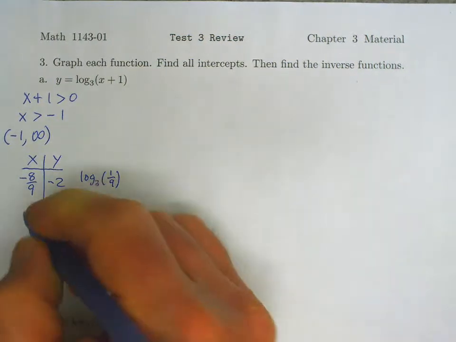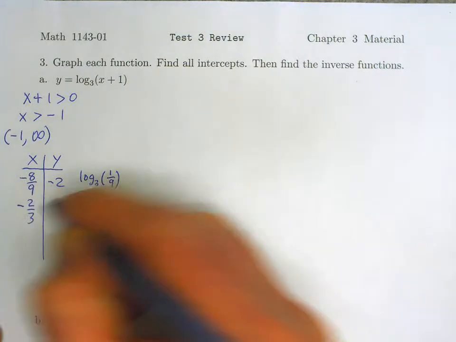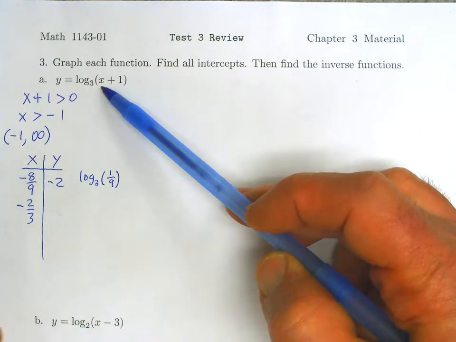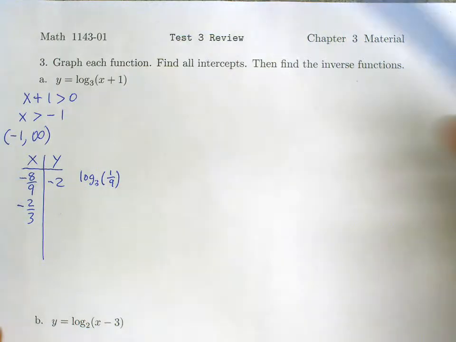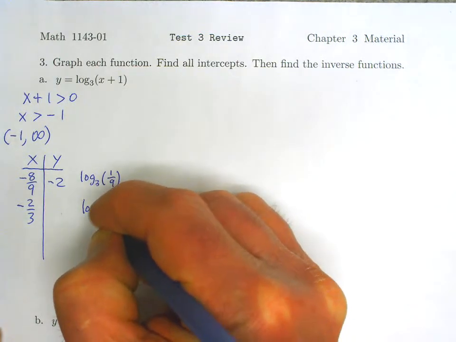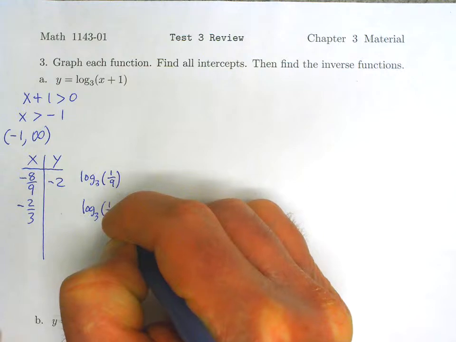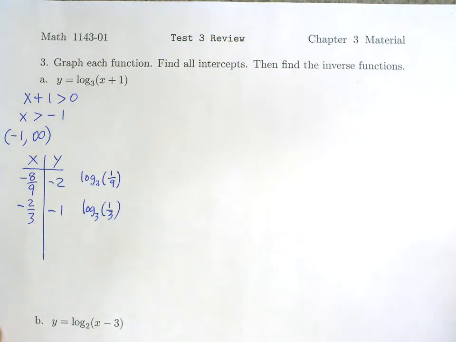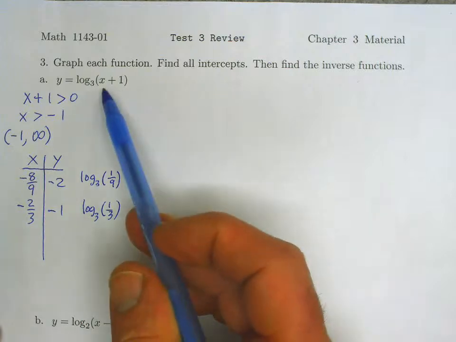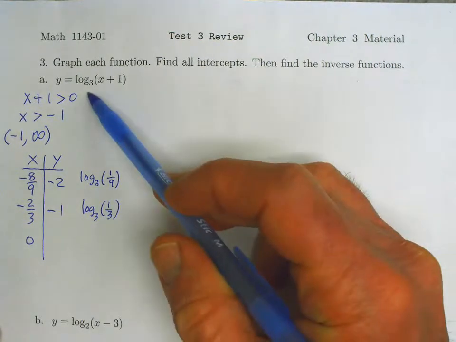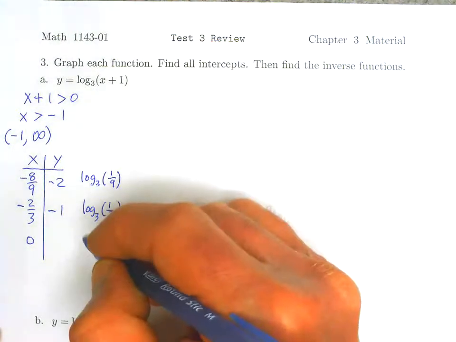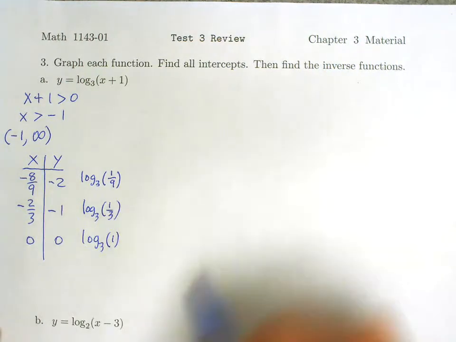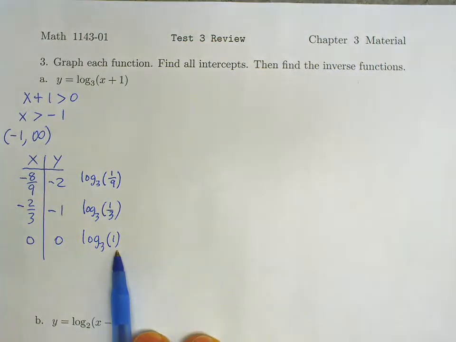Then if I pick an x value -2/3, and in the function replace x with -2/3, -2/3 plus 1 is 1/3, and log base 3 of 1/3 is equal to -1. Then if I pick x to be 0, log base 3 of 0 plus 1, or log base 3 of 1 equals 0, because 3 to the 0 equals 1.